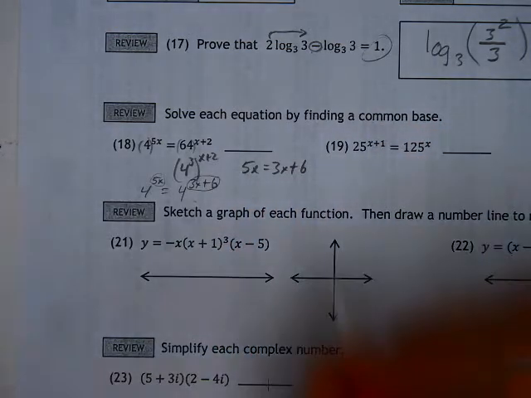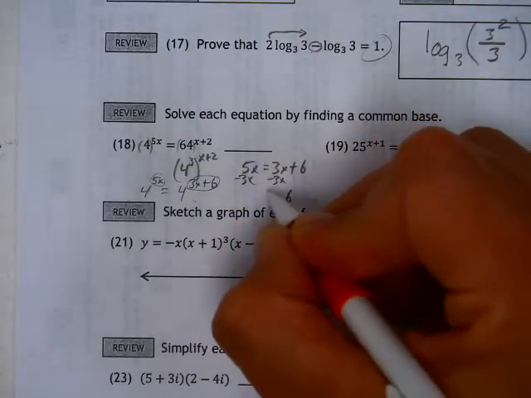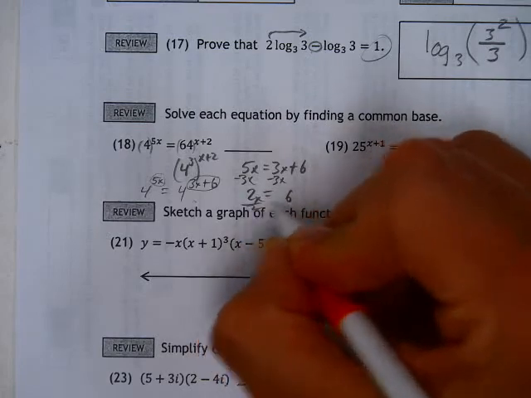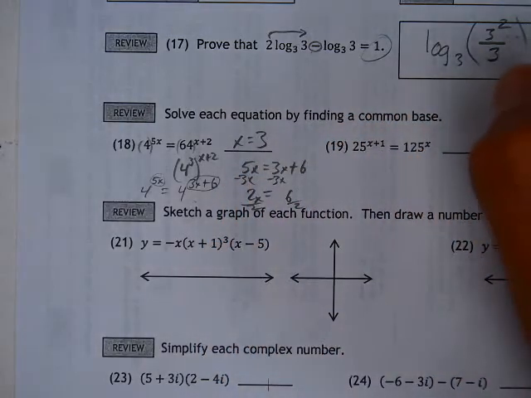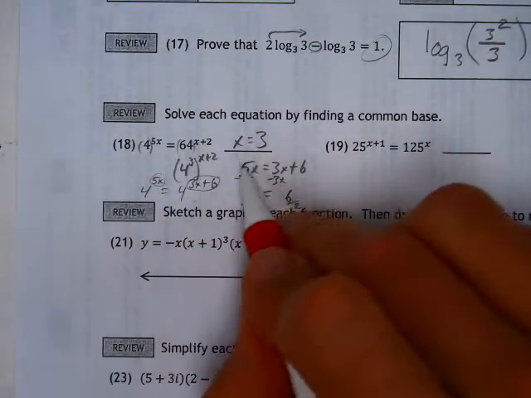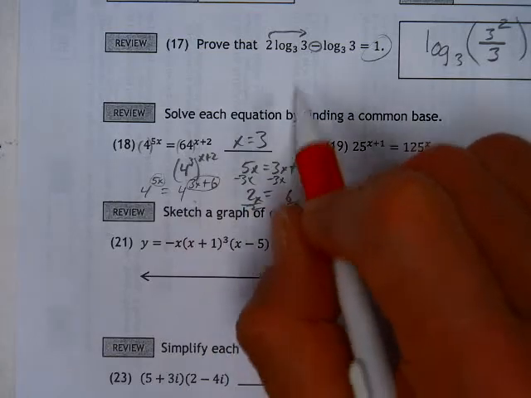Okay. You subtract the 3x from both sides. You get 6 is equal to 2x. Divide by 2, and you get x equals 3. Okay. So we got the common base. You can go back and plug things in. 4 to the 15th power, 64 to the 5th power.